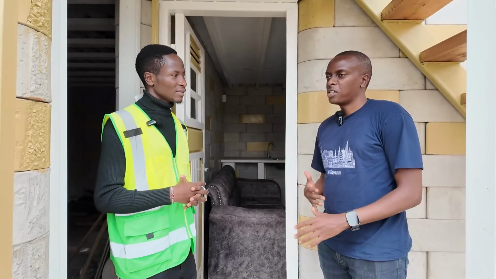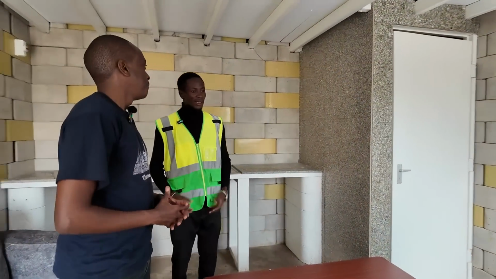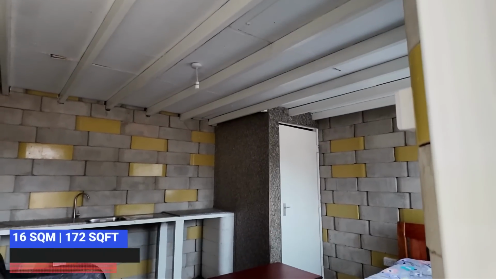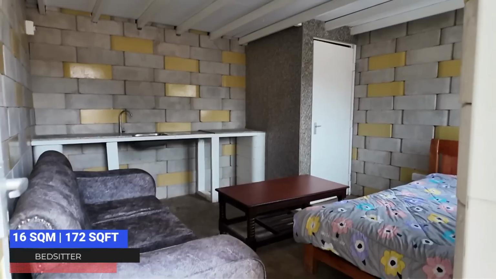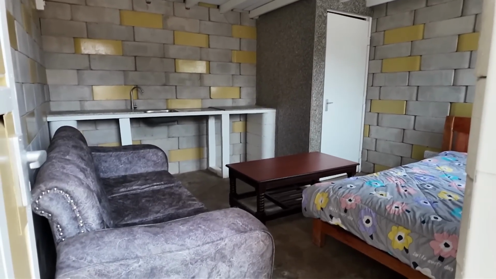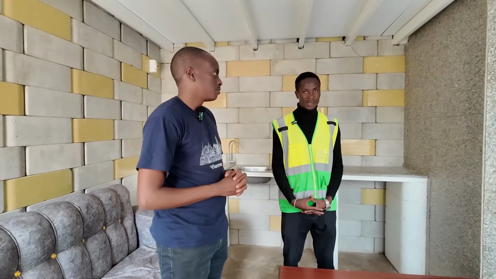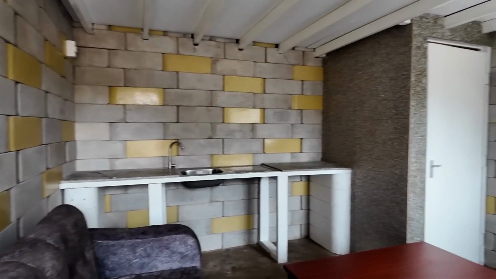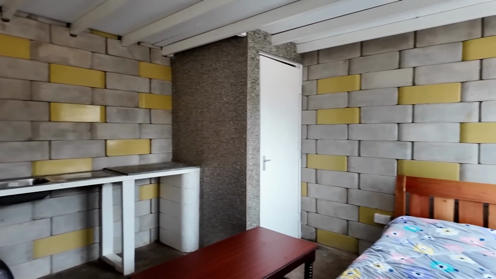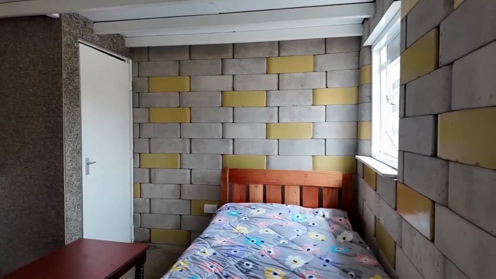Samson, you can take us through a brief tour of this house. Okay, thank you. Please come. This is the smallest unit in the current project, and it's around 16 square meters in terms of floor area, that is the internals. The client was envisioning a very comfortable bedsitter for people in Kibra. As you can see, he has done a little bit of setup here. We have a bed that can comfortably fit in, a sofa, a table, a kitchen area, and a washroom area.